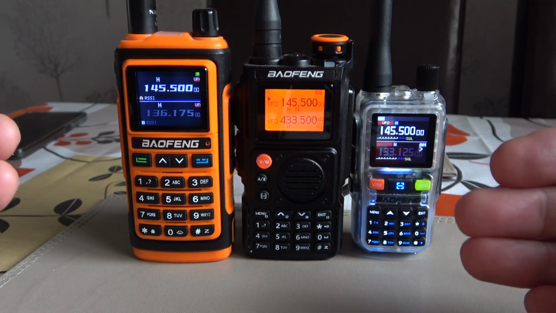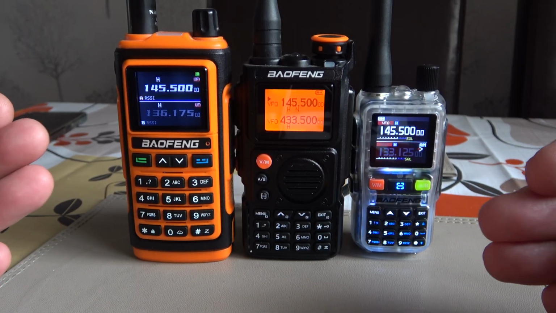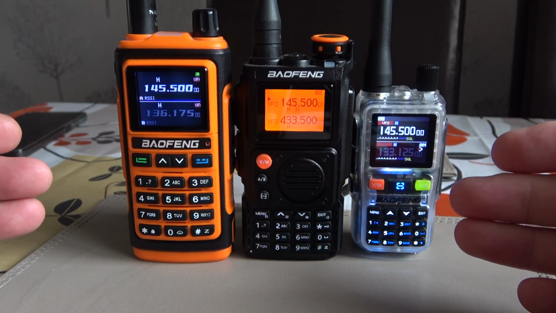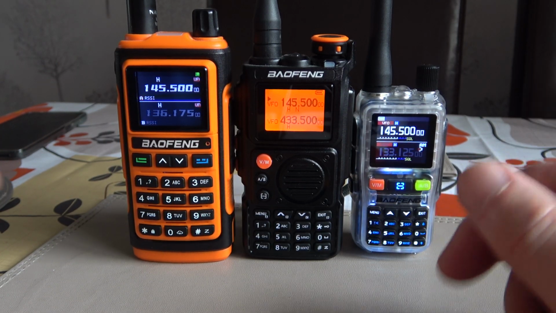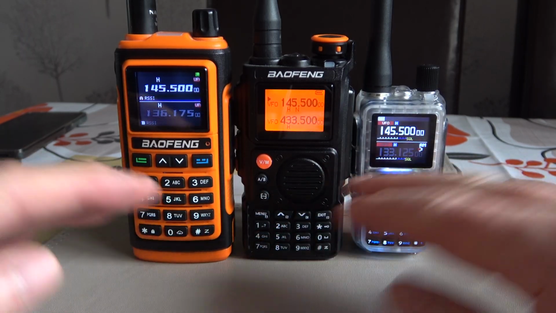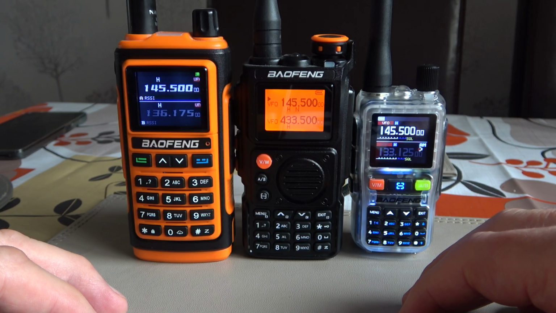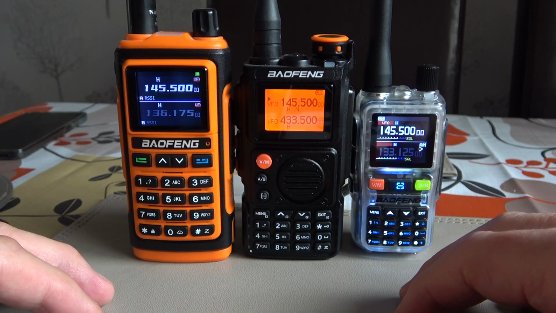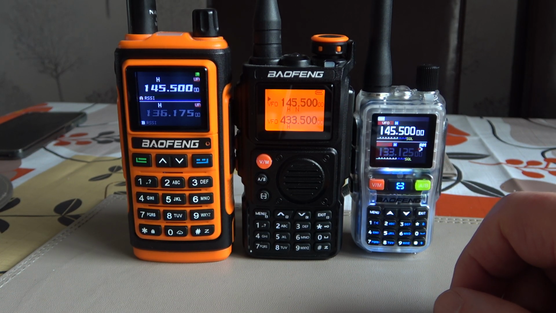What you're doing when you're scanning in VFO basically is you're trying to scan the range of frequencies that the radio covers for a particular band. Now all of these three radios here are tri-band radios, so they operate on the 2 meter band, the 70 centimeter band, and also on the 1.25 meter band.